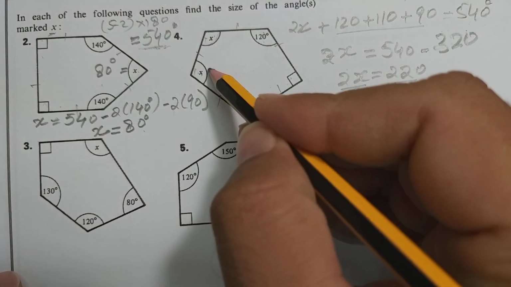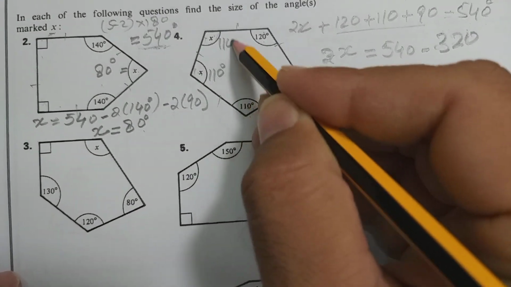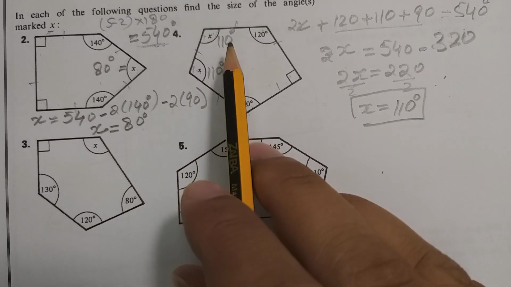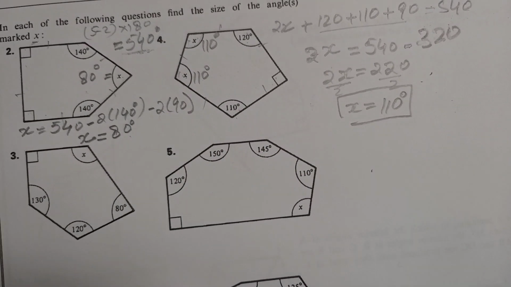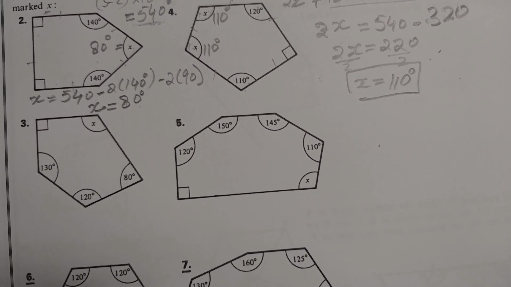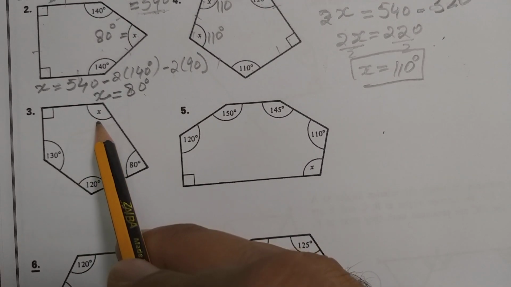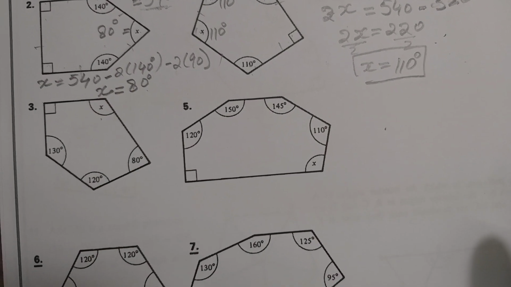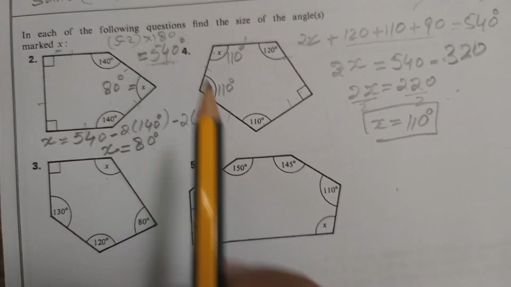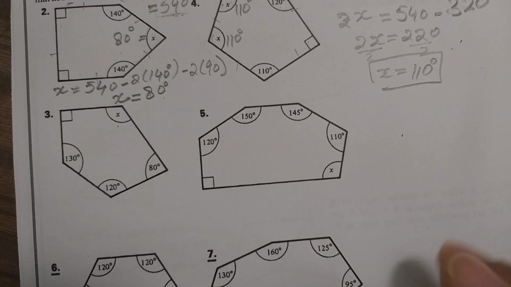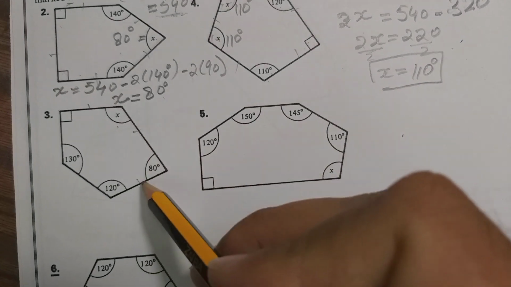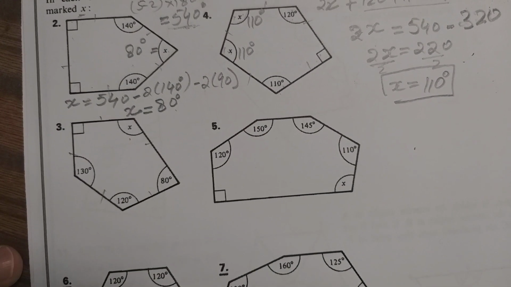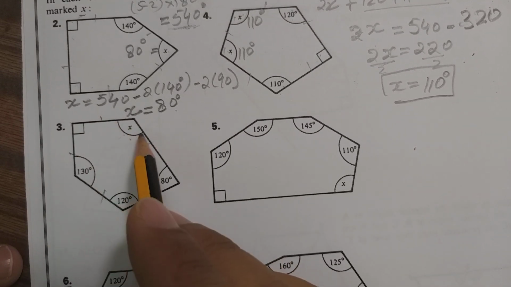So x equals 110. It means this angle is 110 and this angle is 110, but it doesn't matter, no need to say that. Just say x equals 110. That's the answer. In this question, we need to find x again. First of all, we count the sides. If it is a pentagon, then it's good for us because we know the total in a pentagon is 540, so it's easy to find the answer. Counting the sides: 1, 2, 3, 4, 5. This is a pentagon again. The total is 540, so minus all these from 540 and you can find the x value.